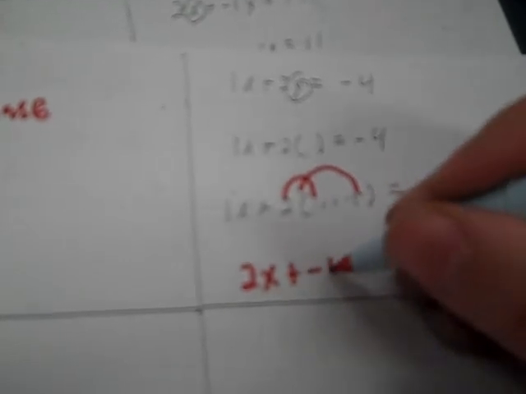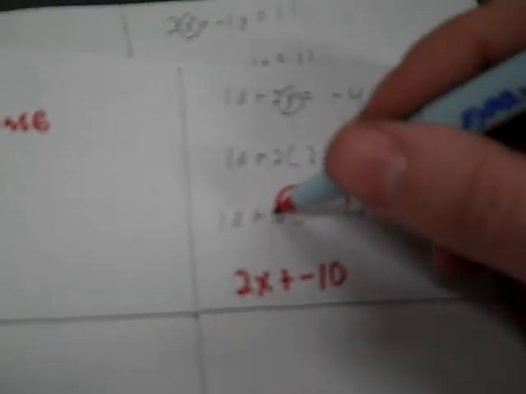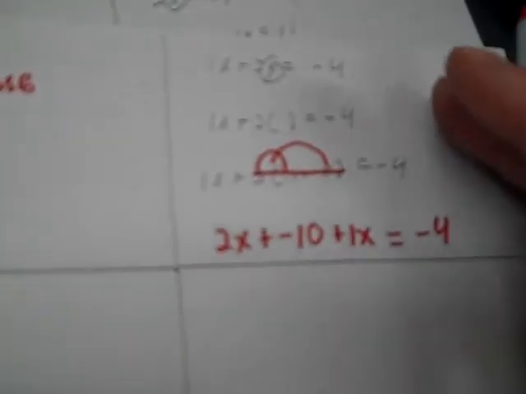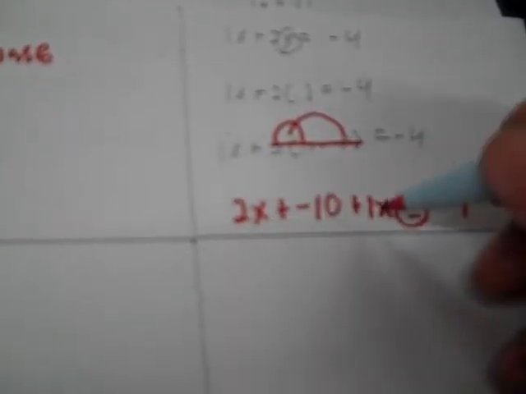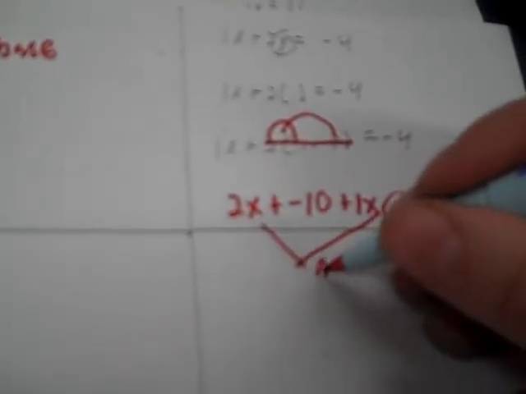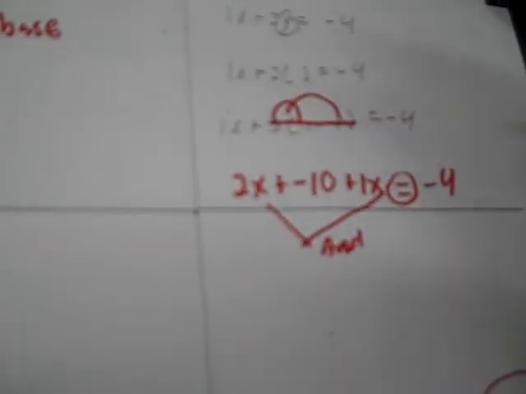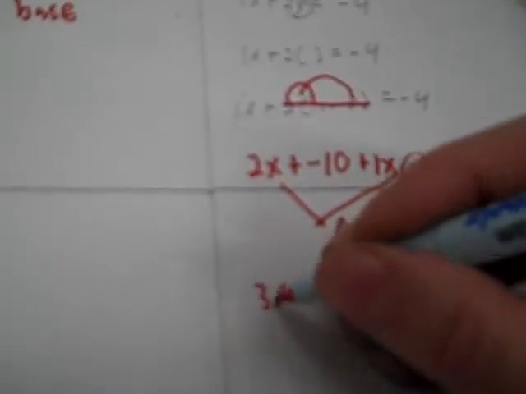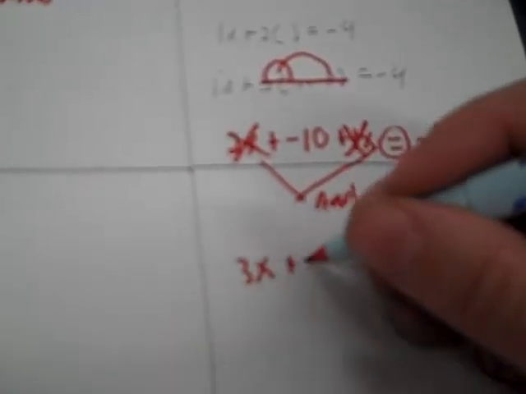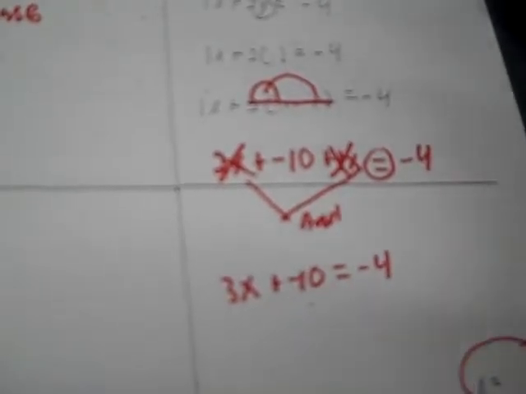2 times 1 is 2 with x. 2 times negative 5 is negative 10 without x, and then cross that out. Before we write equals, we have a 1x equals negative 4. Okay, my two x's, two of the same letter on the same side, so we want to add. 2 plus 1 is 3, so that would give me 3x. Now before I go equals, I got to add the negative 10 equals negative 4.